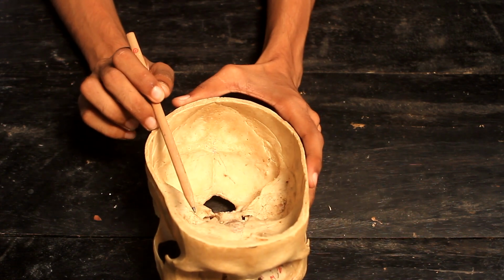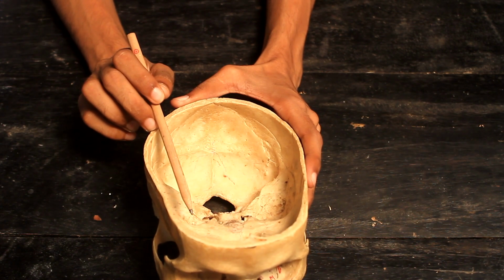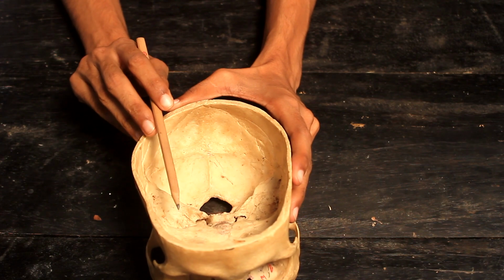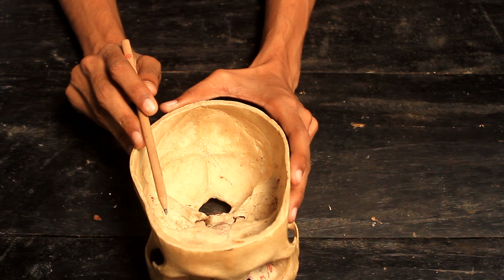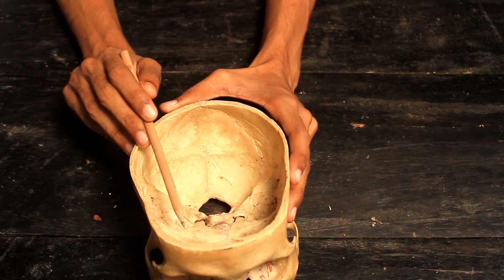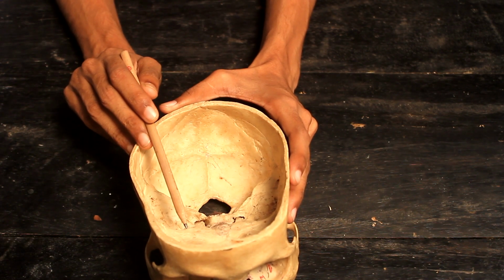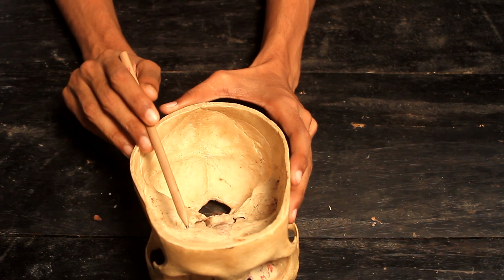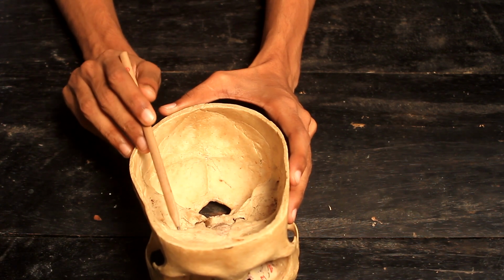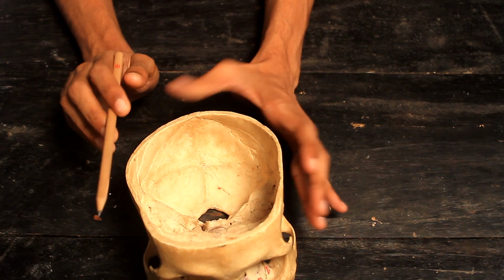So the content of the superior lateral compartment is the lacrimal nerve, the frontal nerve, and the trochlear nerve. The lacrimal nerve and frontal nerve are the branches of the fifth cranial nerve or the trigeminal nerve, and the trochlear nerve is the fourth cranial nerve.